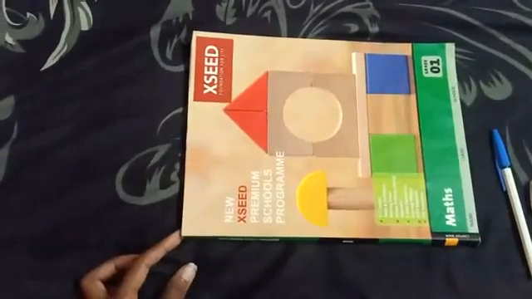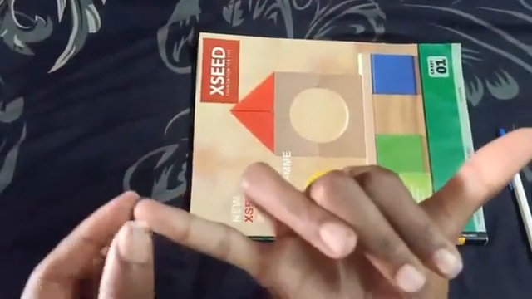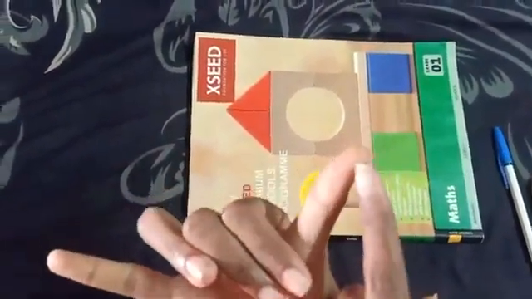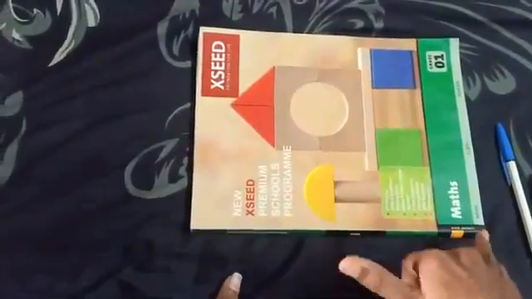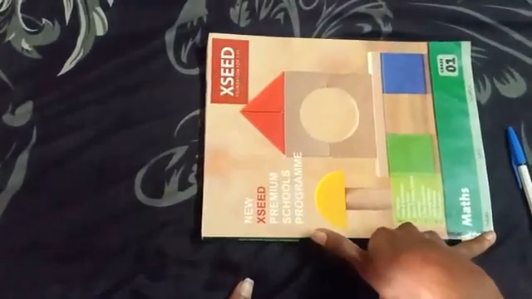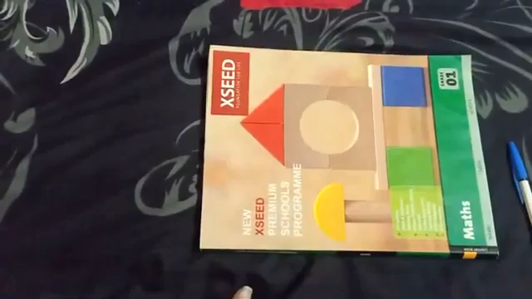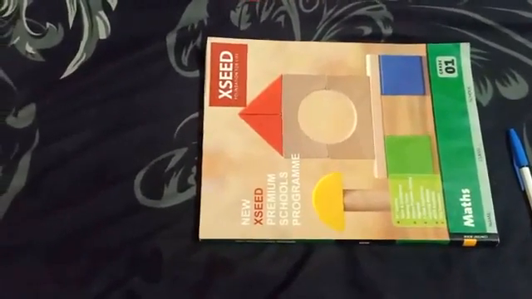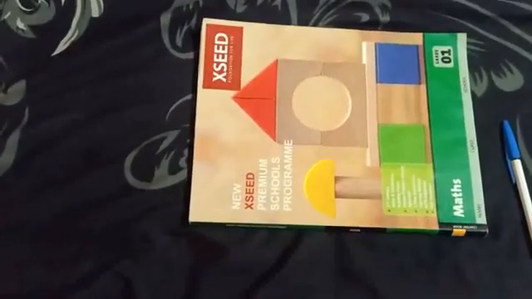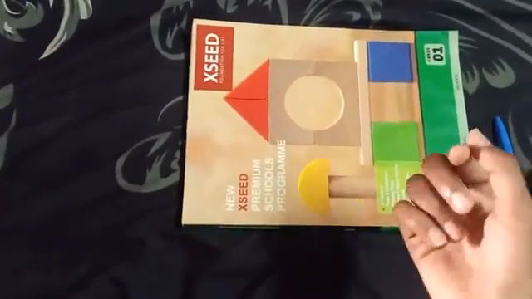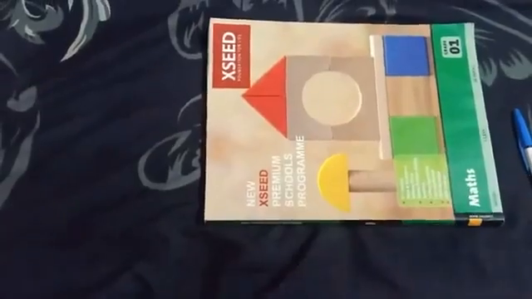So see, handspan means what, children? The tip of the little finger to the thumb. So that is called handspan. I am going to measure with handspan. 1, 2. So here 2 handspans are there. So for the maths textbook I took 20 digits and 2 handspans. Like this you have to measure things by using our body parts. So here I used a digit and handspan to measure the maths textbook.